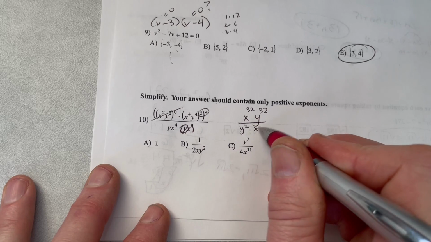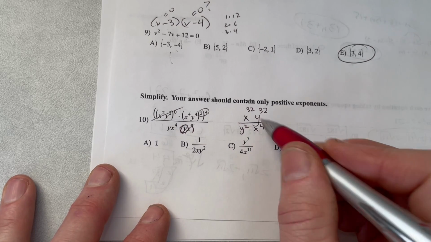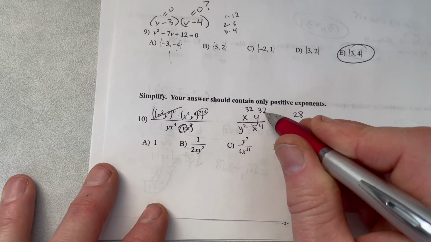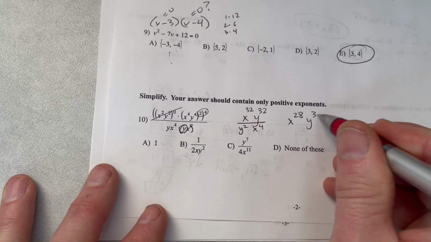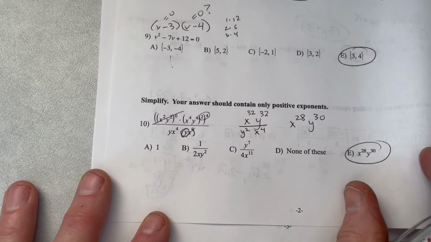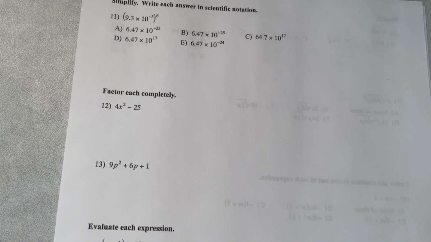x to the 4th. Now I use my subtraction rule with the x's, so it's x to the 28th, and when I take away 2 from 30, that's y to the 30th. That is that one, okay? Be careful, there might be a none of these coming up. All right, so now onto this one.